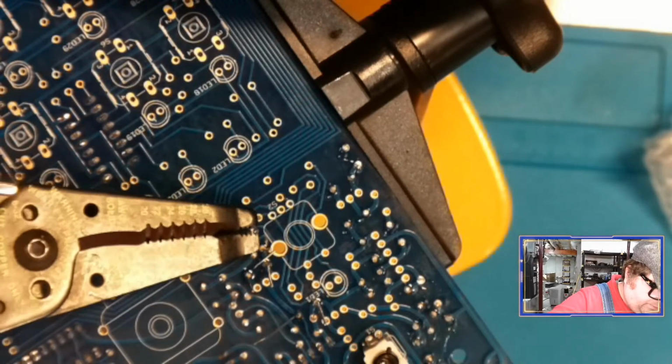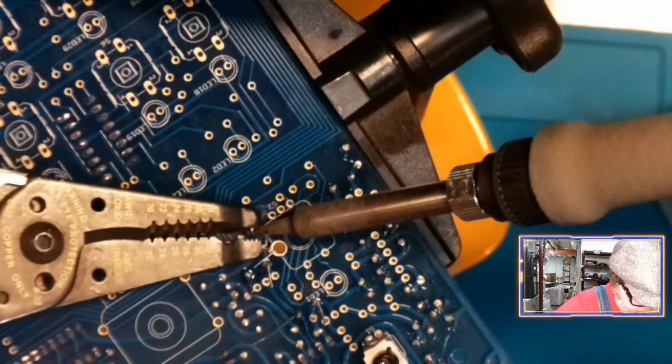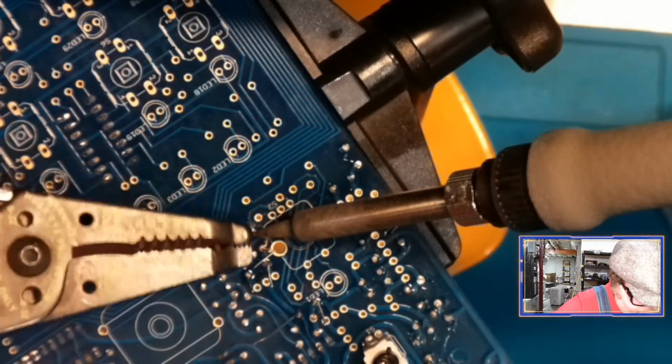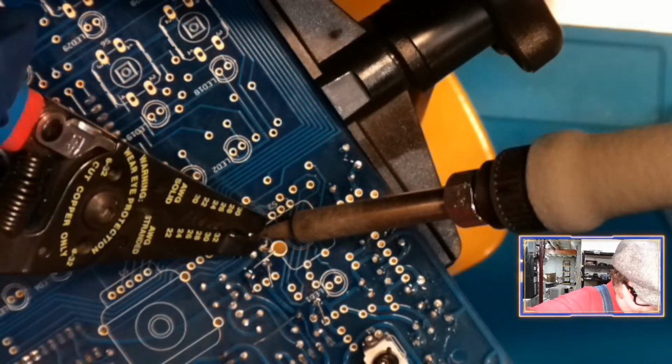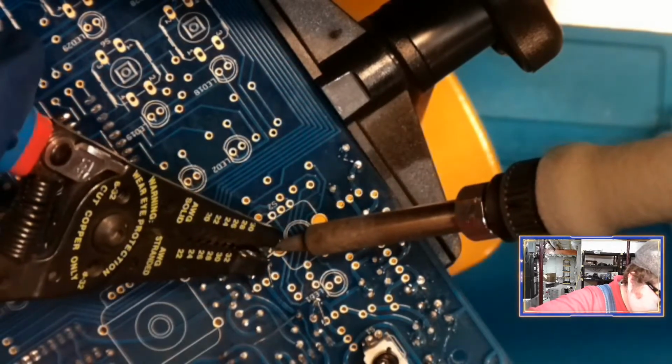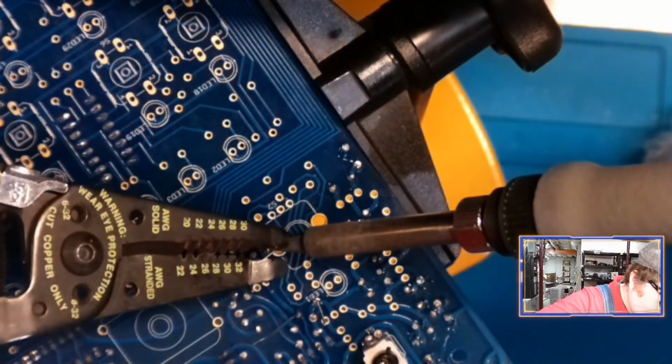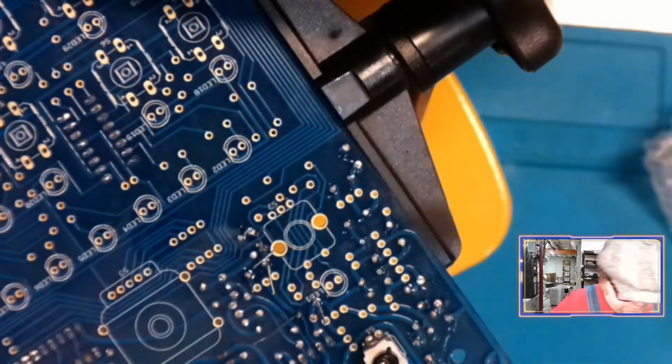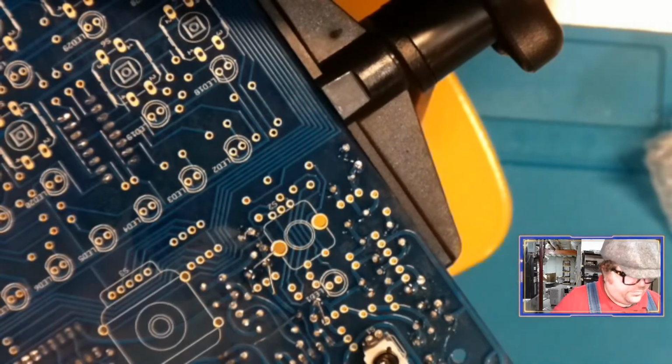All right, I think that looks reasonable. Except that component. It fell down pretty badly. There we go.